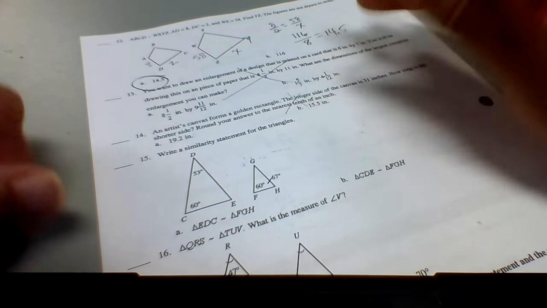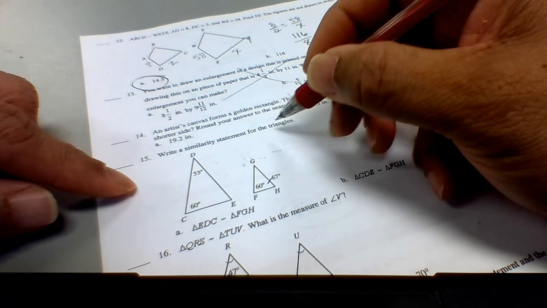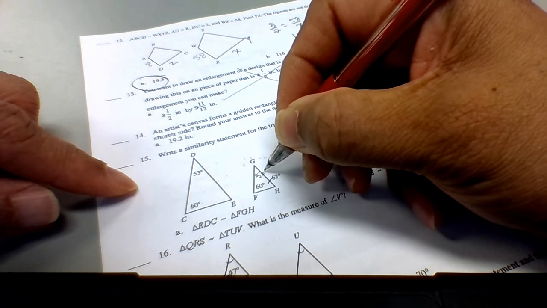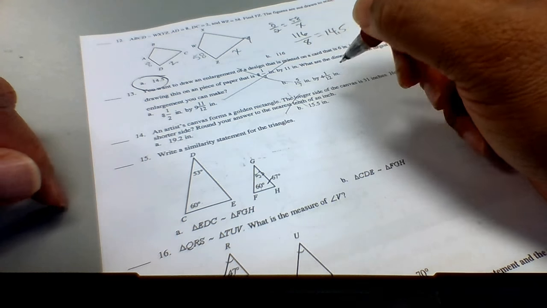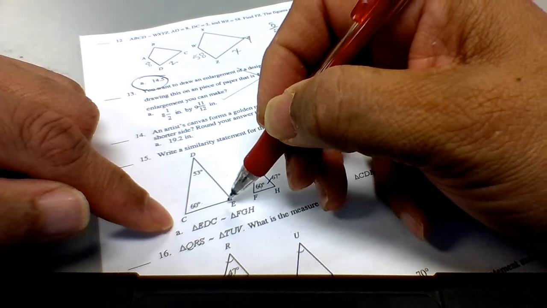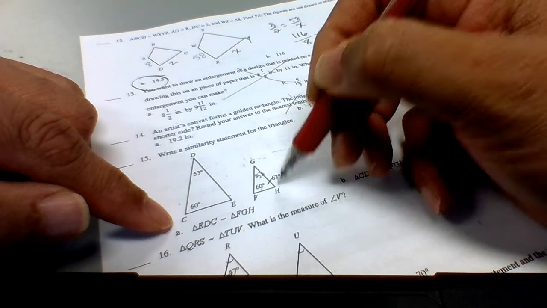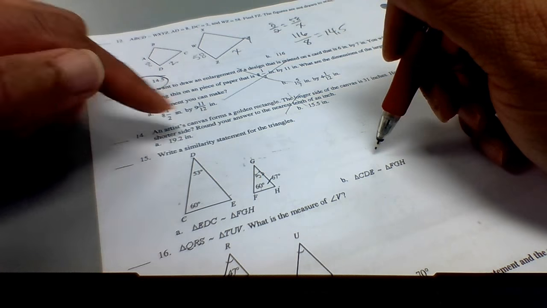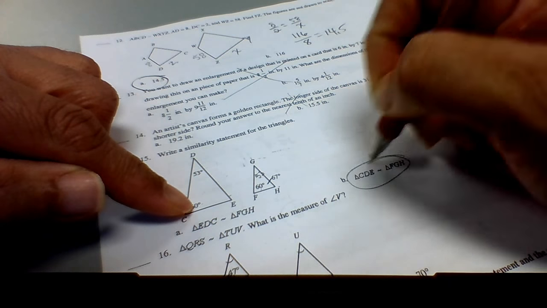All right. Next one. Write a similarity statement. Okay, so they both have 60. If this is 53 and that's 67, you add those together, 10 carry 1. 120 and that's 60, so that's 180, so that works. And it would have to be EDC, FGH, or CDE, FGH. All right, because this side is 60 and this side is 60, I would go with this.